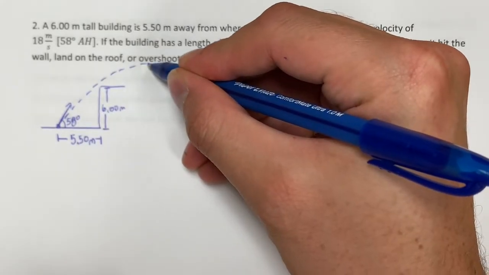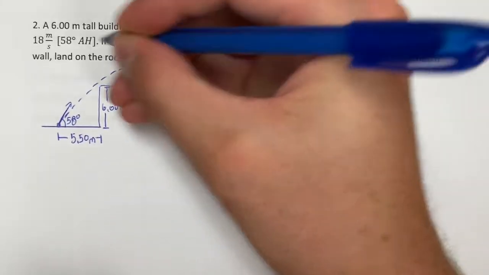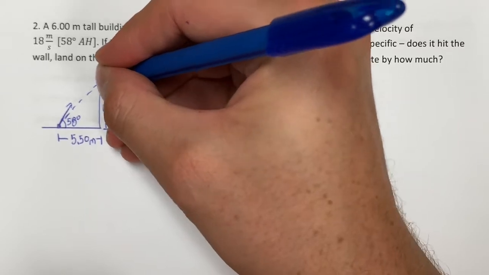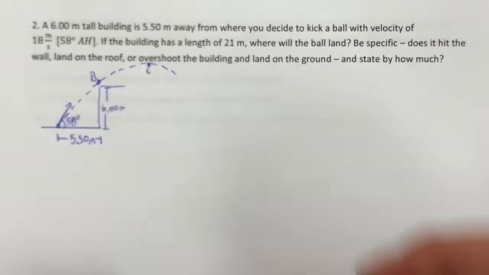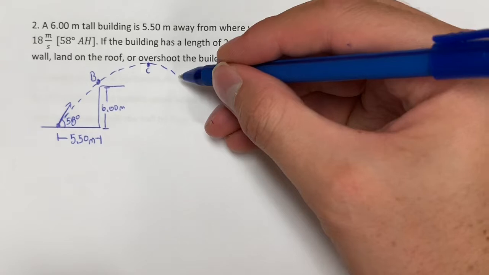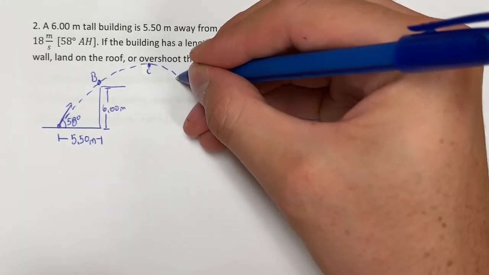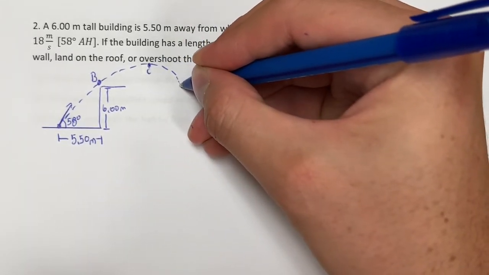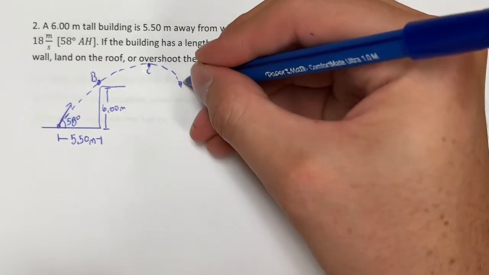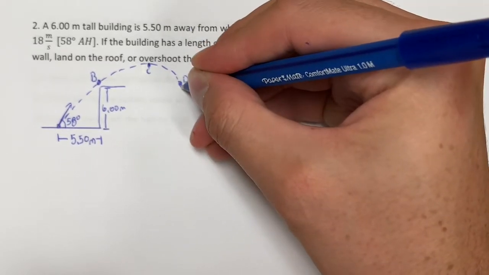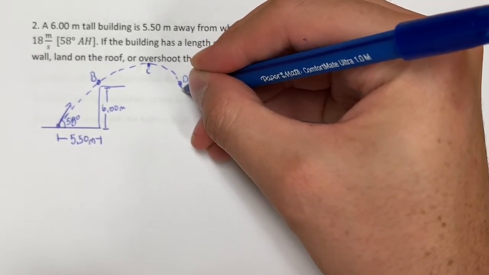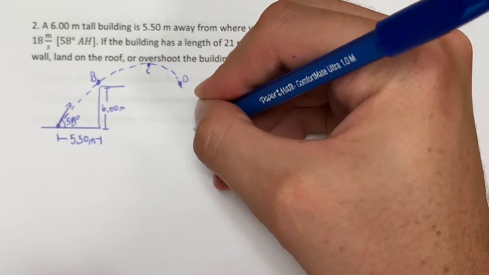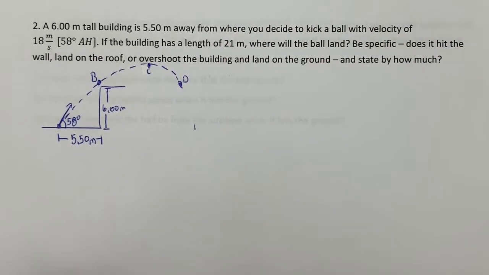Here's my max height. We'll call that point C, because I'm also going to consider this point B here, the point where it reaches the wall. And there's going to be this point D, where it may hit the top of the building, or it may also get to point E where it hits the ground. So we'll see what happens there.